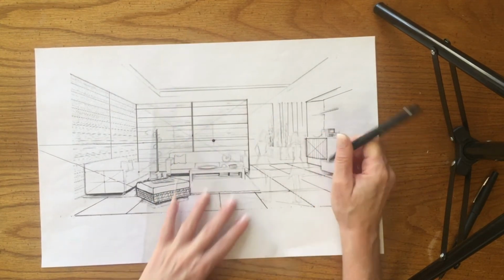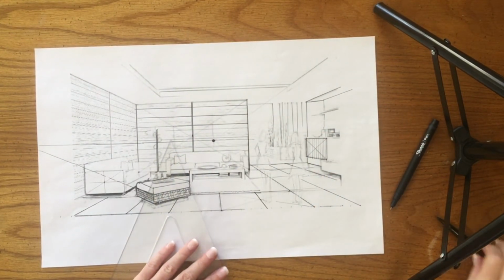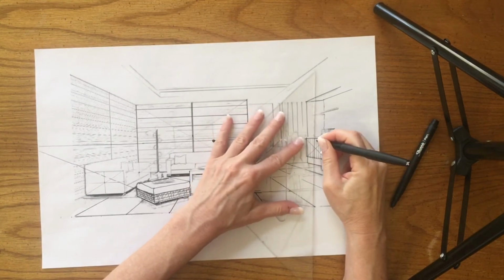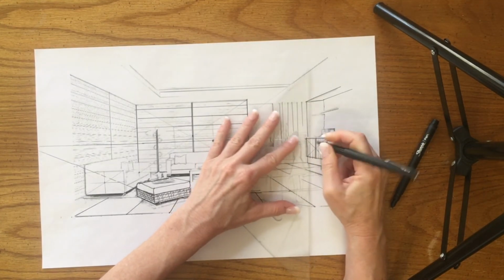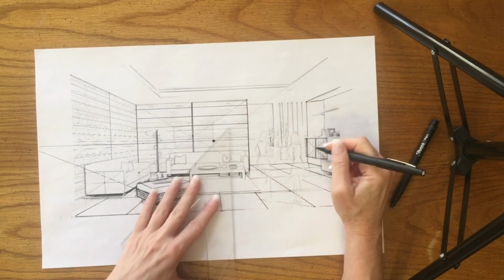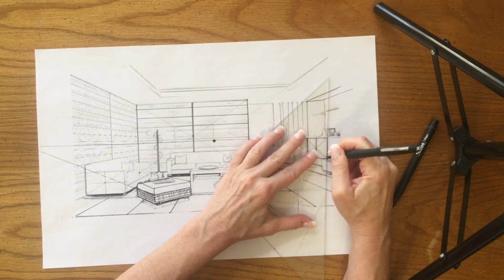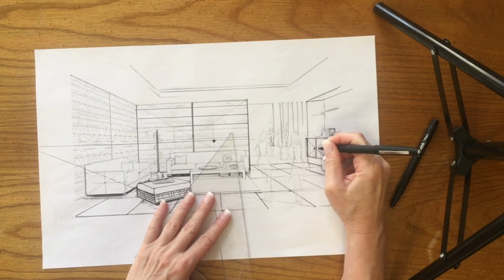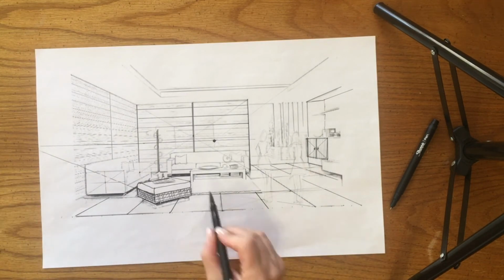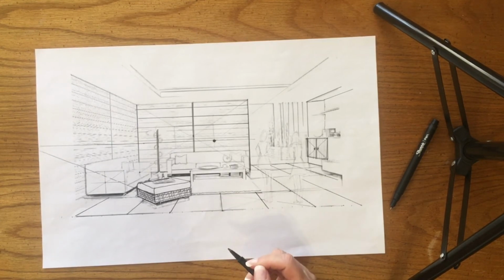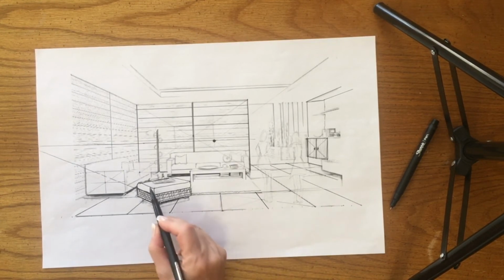If I put an X through something and then I draw a vertical line, I now have 2 doors instead of 1. So number 6, cut something in half and play around with that. If you want to find the center of the coffee table, cut the front of that in half. If you want to find the center of the ottoman, cut that in half.